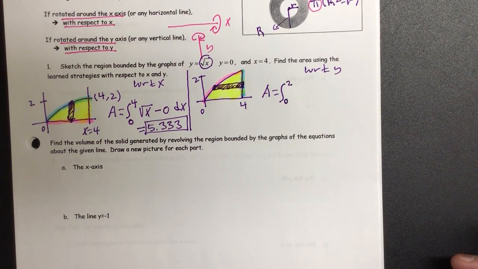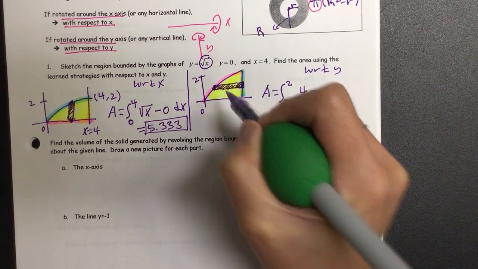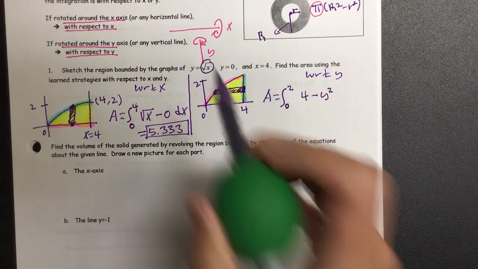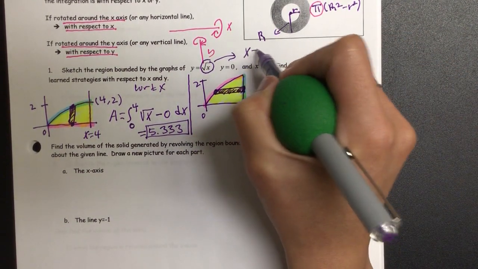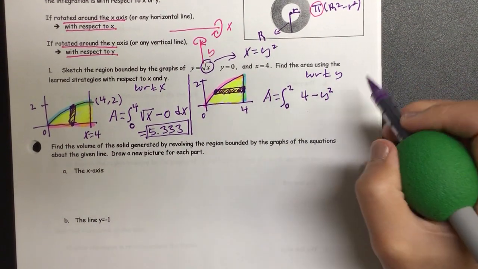And it's going to be right minus the left. My right is 4, minus my left is y squared. And in case you're wondering where we get the y squared, if I take this equation and solve for x, that gives me x equals y squared. Okay? And that's going to be dy.